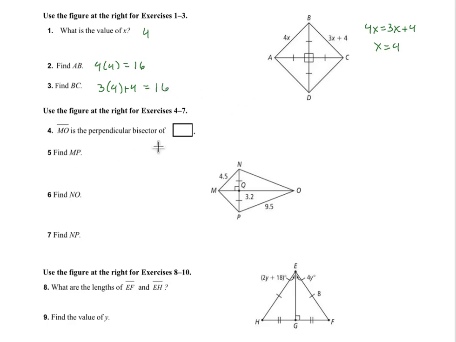Looking at the next figure, MO, which is the major diagonal, bisects NP, which is the minor diagonal. The length of MP is going to be the same as the length of MN, which is 4.5. The length of NO is going to be 9.5. That's the same as PO. And the length of NP is going to be twice 3.2, since NP is bisected by MO.